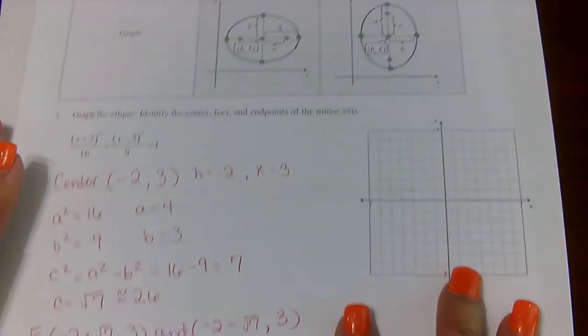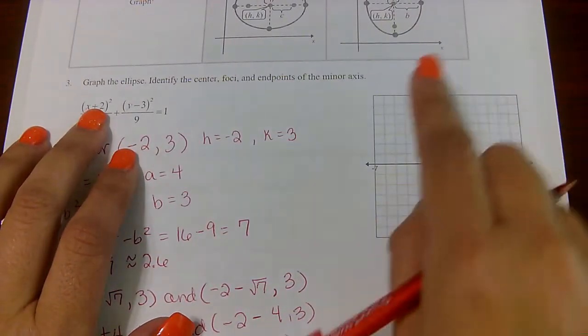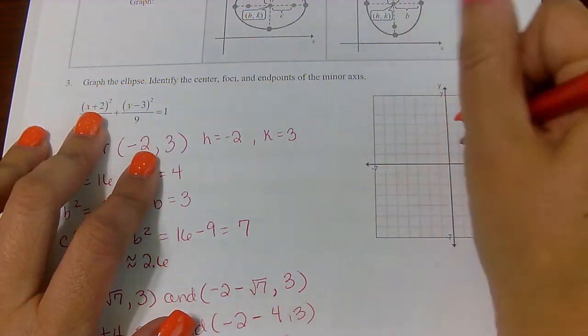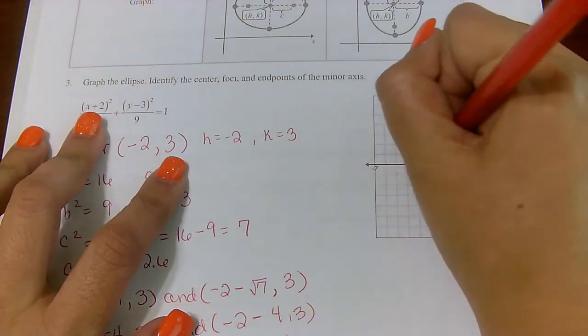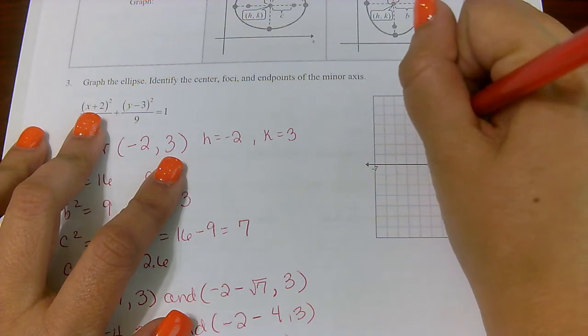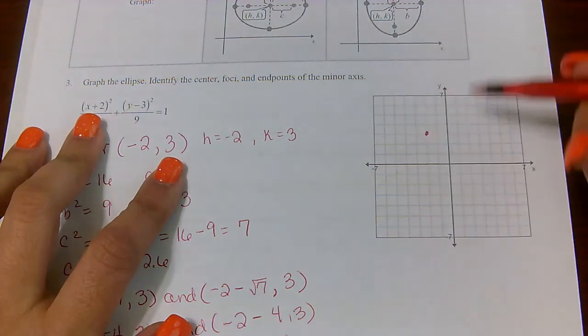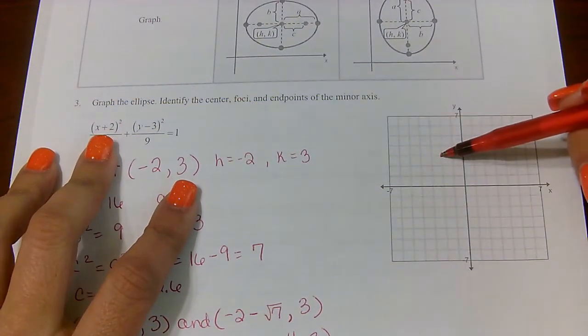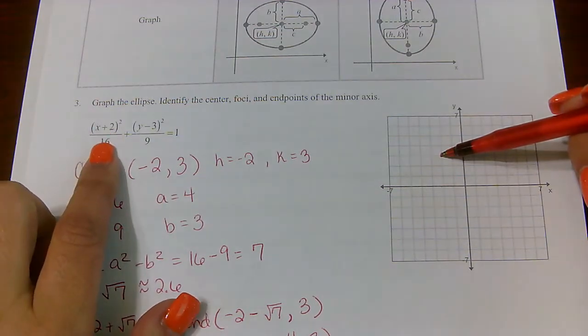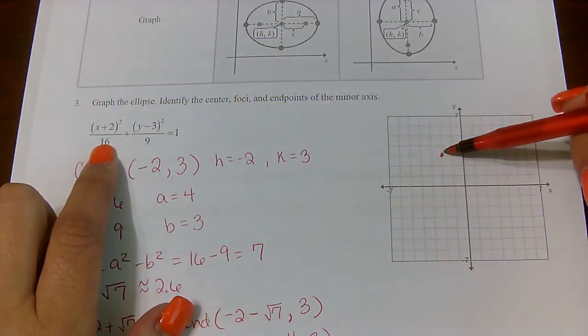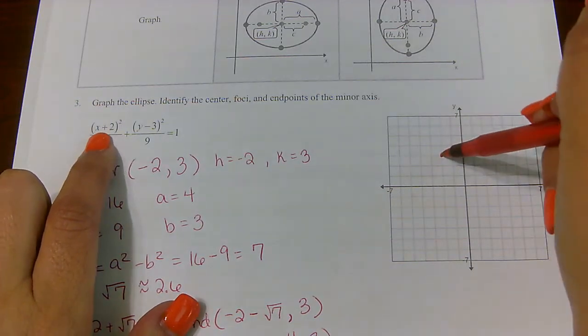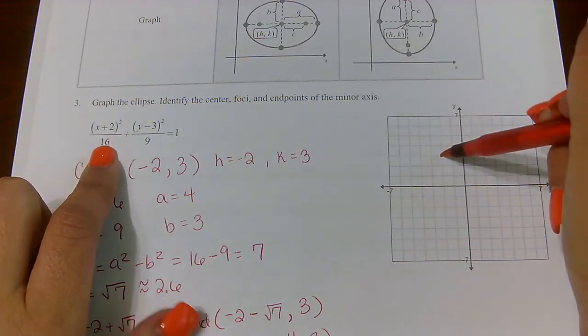Let's go ahead and graph this. First, start with your center. Negative 2, 1, 2, 3. Here's our main point. Now, this is why I like to do it this way. If I'm on my center and I look at the bottom, I can see that the square root of 16 is 4, which means that from the center, I want to go in the x direction, plus 4 and minus 4.